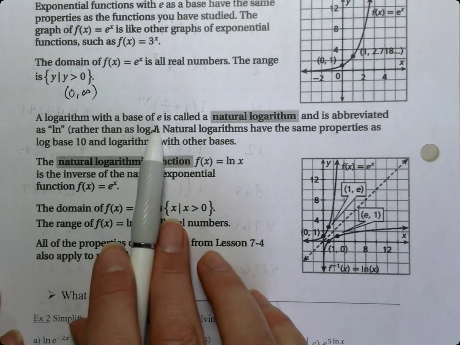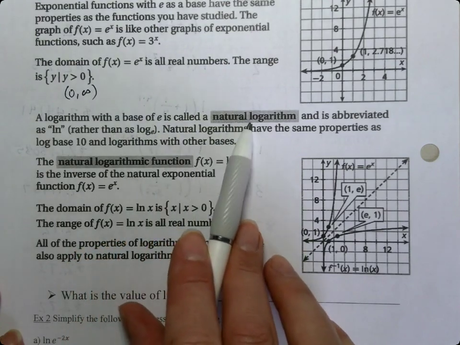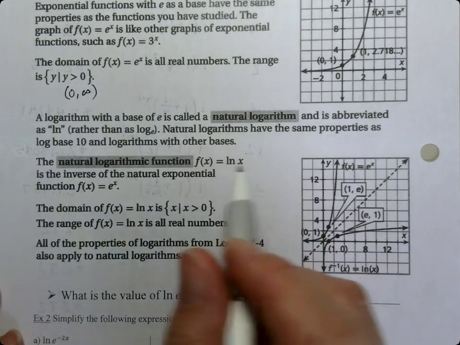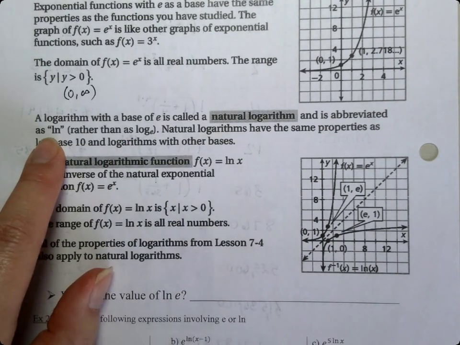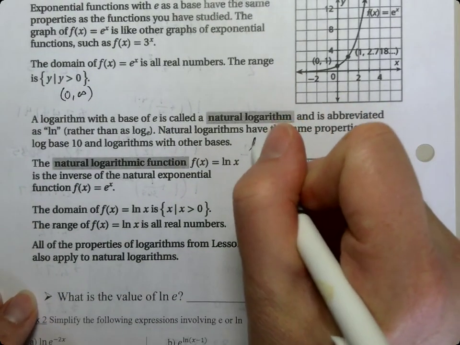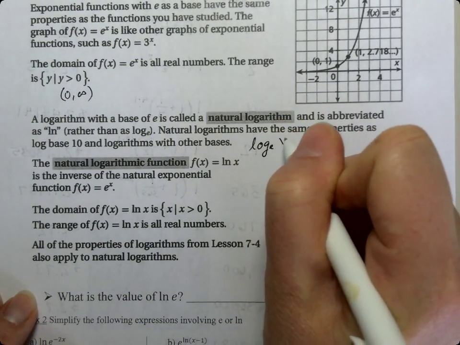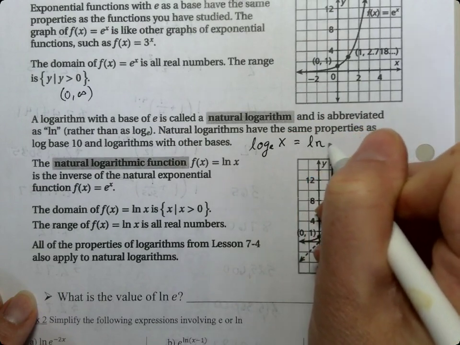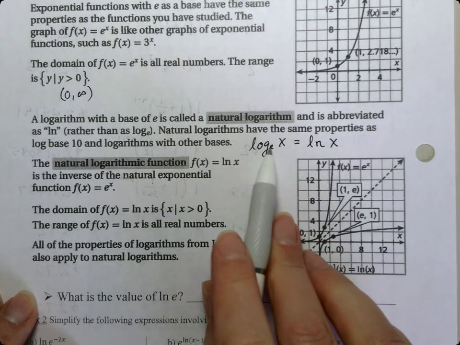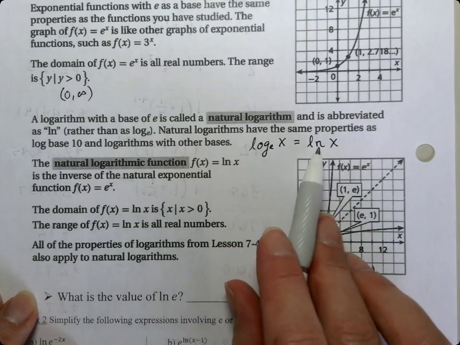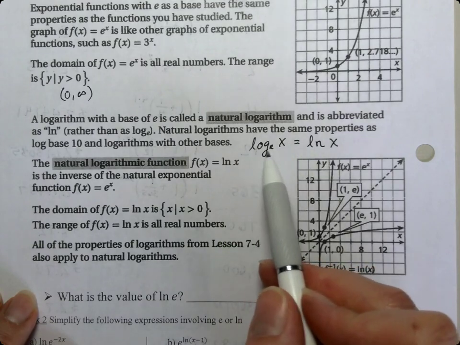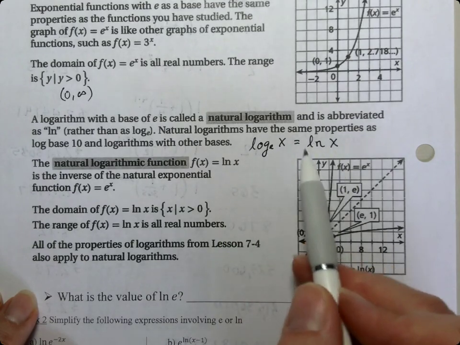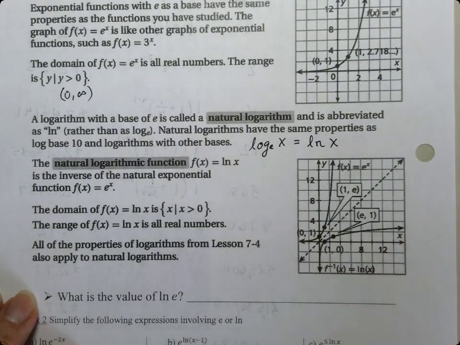A logarithm with a base of e is called a natural logarithm. So guys, what I need you to understand is right here. Instead of writing log base e, we call it ln. So if you see log base e of x, that's the same as me saying natural log of x. So log base e is shortened to just natural log of x. So whenever you're doing these, you can always rewrite the natural log as a log base e. That might help your brain. So this is just a shortcut. And you know, if you just say log of x, that's log base what?